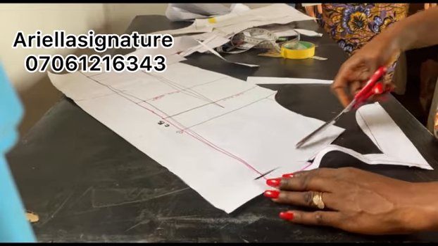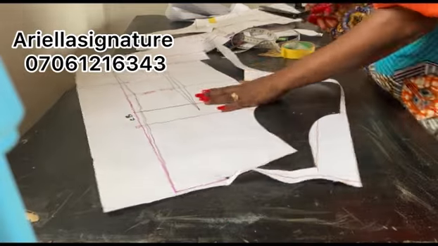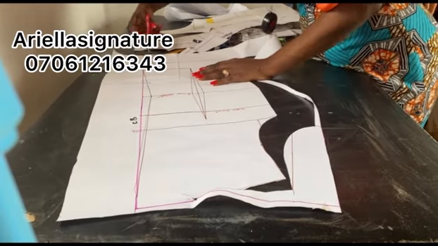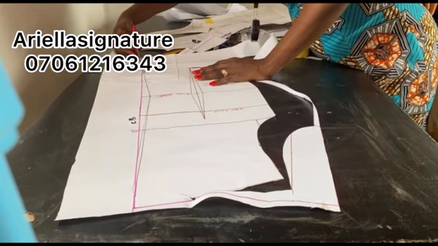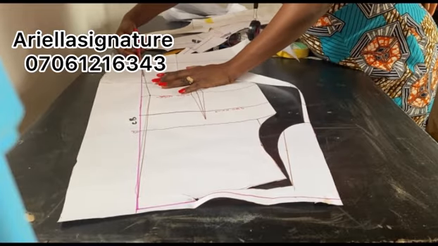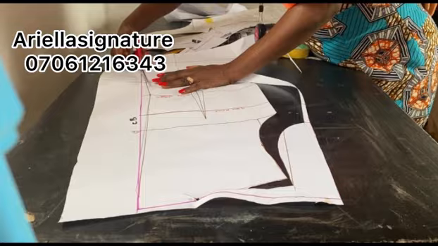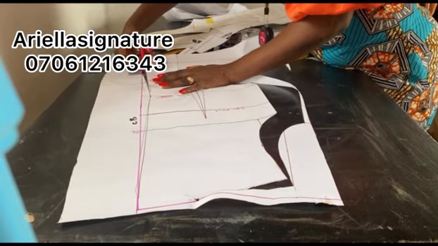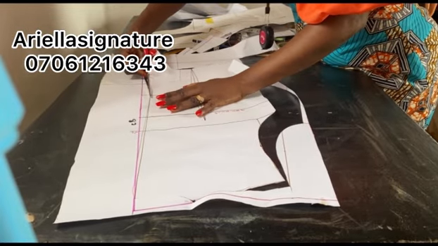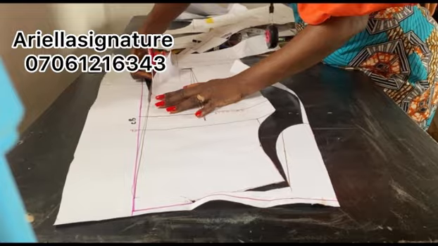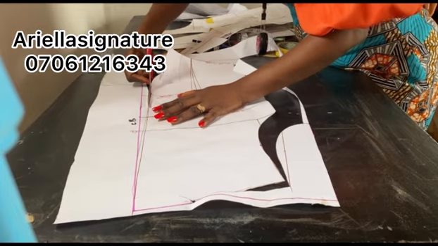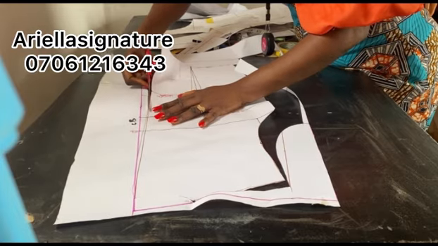Lining could be any fabric that is cheap, and work with it. So keep cutting. Use your own measurements. Your sisters, your mummies, your aunties, practice with them. Practice with those measurements, please.